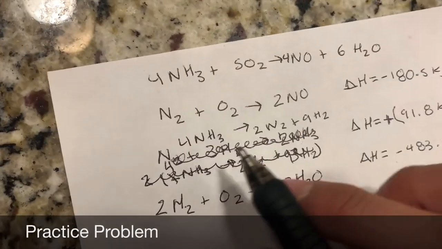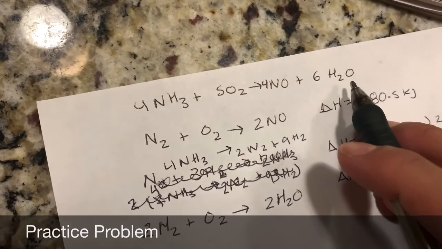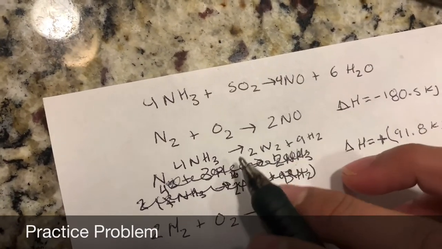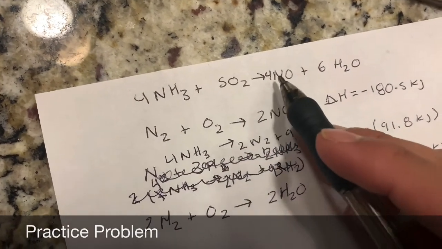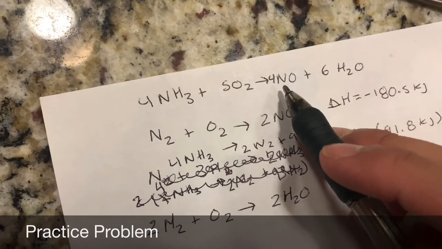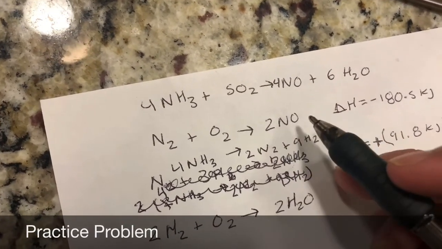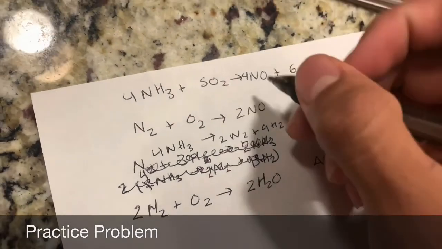All right, so now we've satisfied the NH3 in our equation, but now we also have to satisfy the rest of these. So from the looks of it, I can automatically tell that this NO2 needs to be 4NO. And once again, in order to get 4, we're just going to have to multiply the whole equation by 2.